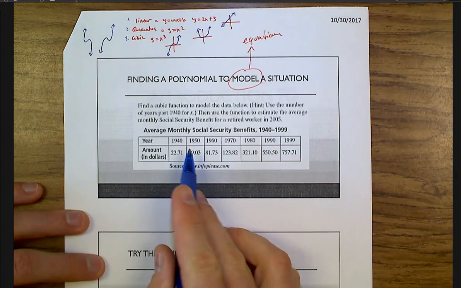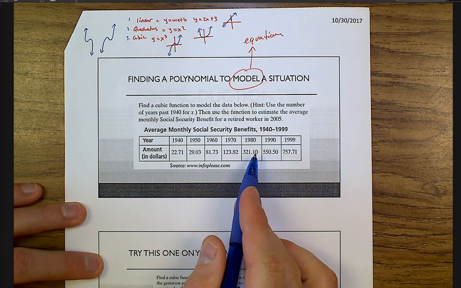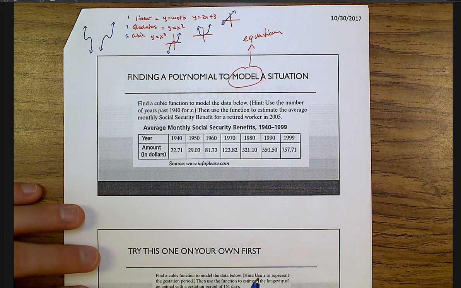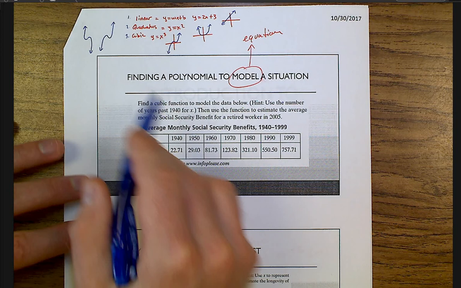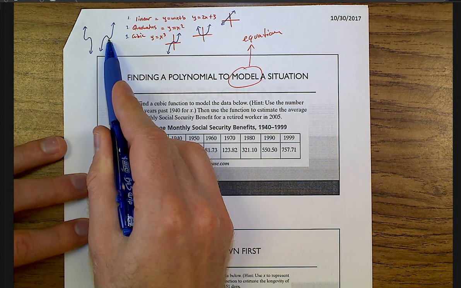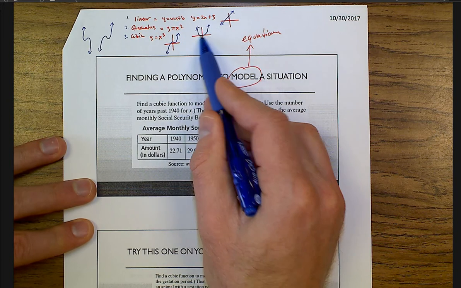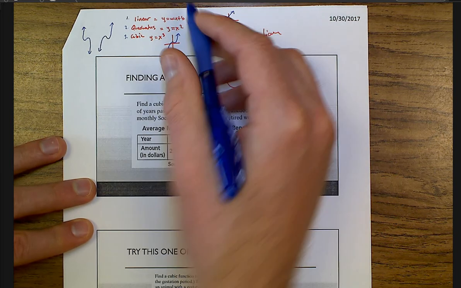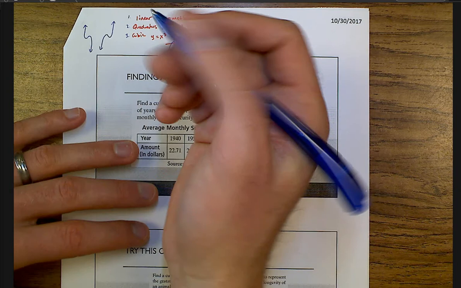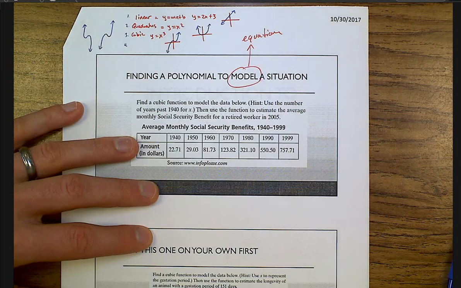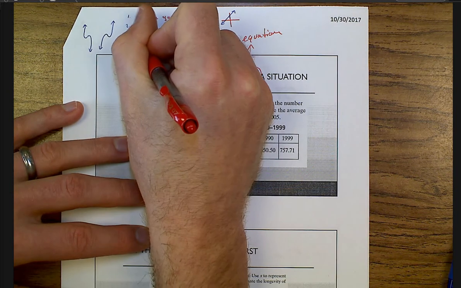The reason I'm showing you that is because when you plot these points and you turn on your scatter plot, which we'll go over on the calculator, you may see the scatter plots look like this. So I want you to be able to recognize the difference between linear, something in a straight line, parabola, okay, or cubic.